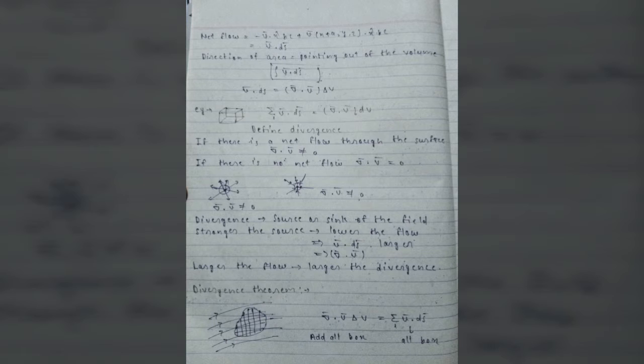It is related to the strength of the source, and the larger the source, the more powerful it is, the more the divergence. And it is going to be non-zero only at points where there is a source or a sink, because then there is a net outflow or net inflow. If net outflow or inflow through a small volume is 0, then at that point divergence is going to be 0. So, that is the definition of divergence.